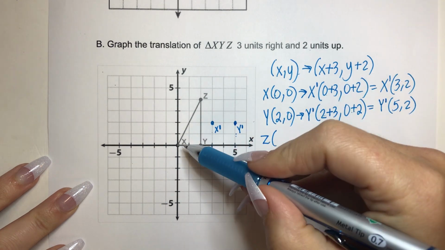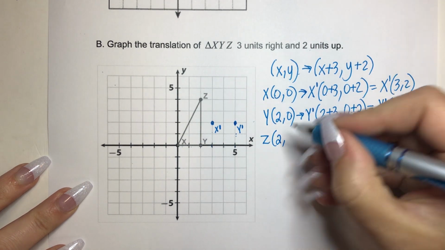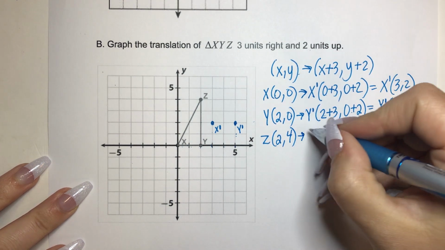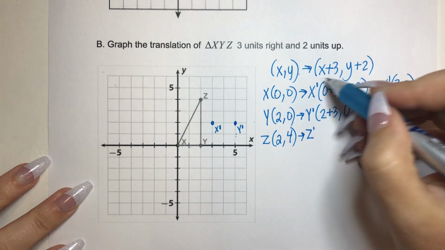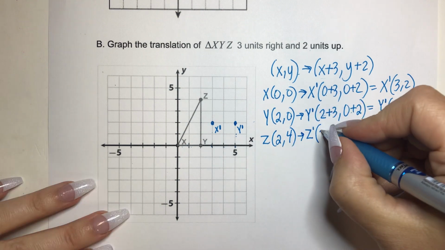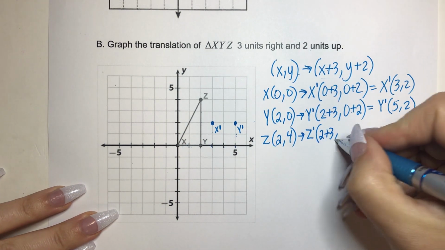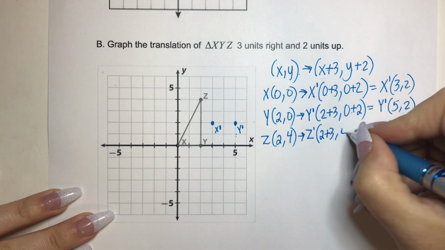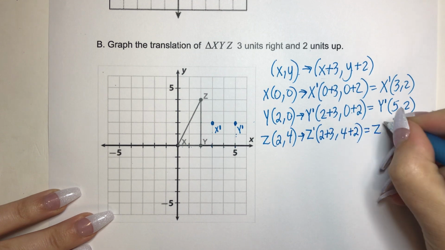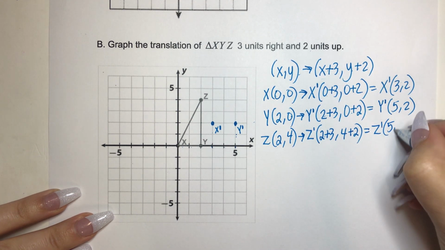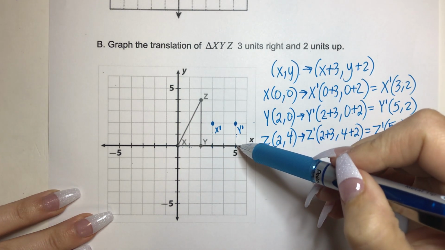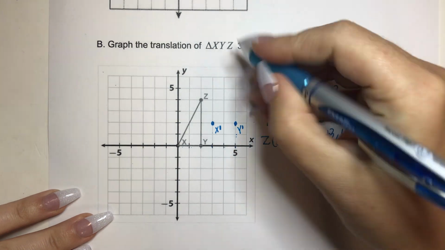And then we're at Z. That's the last one, and Z is (2, 4). So we just apply this translation rule right here to the X part. We have 2, that's our X, and then we do the rule of +3. And then our Y is 4, and then we do the rule of +2. And we end up with Z prime, which is 2 + 3 is 5, 4 + 2 is 6. And yeah, so 5 and then up 6. 1, 2, 3, 4, 5, 6.